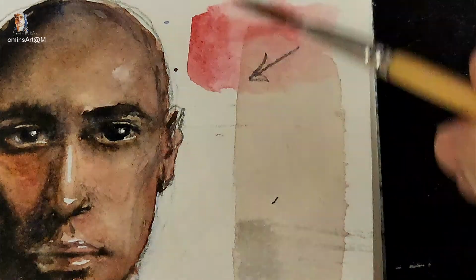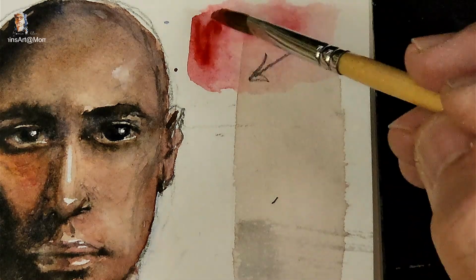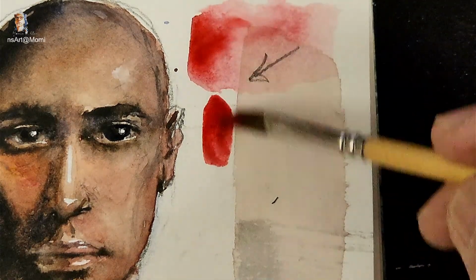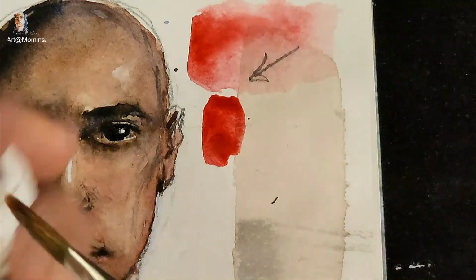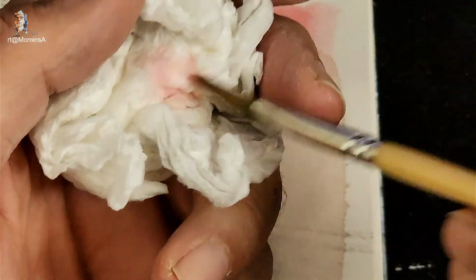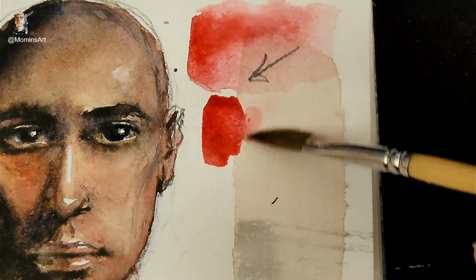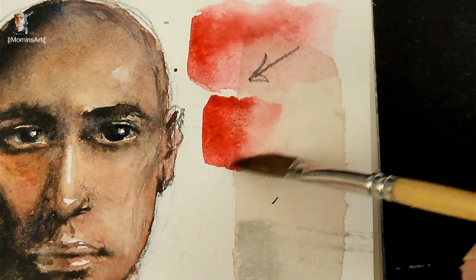As soon as you put a color here on dry paper, make sure your brush is clean, and then you just wipe it along the edge of this wash.